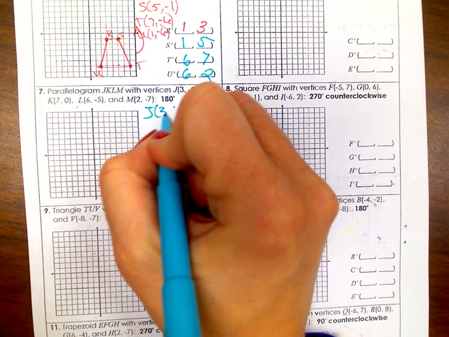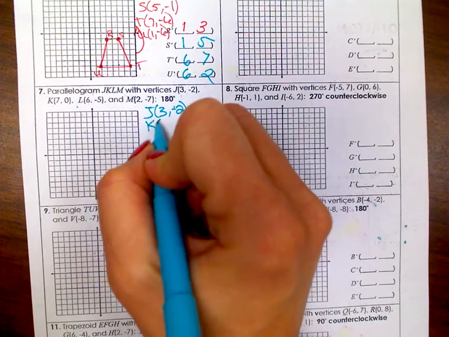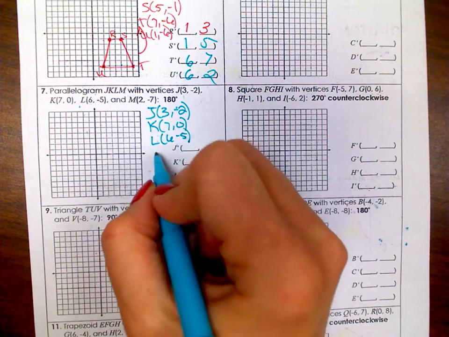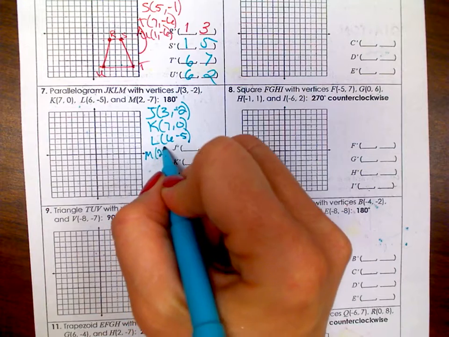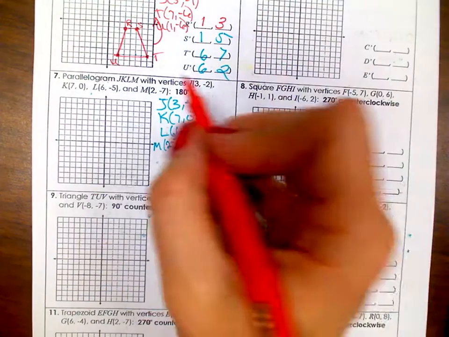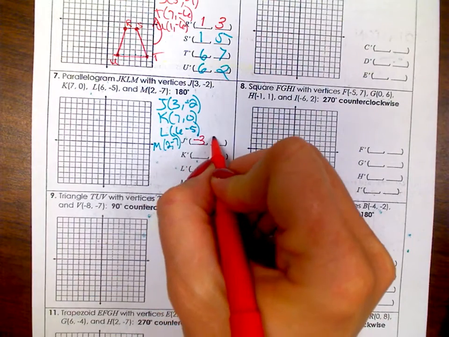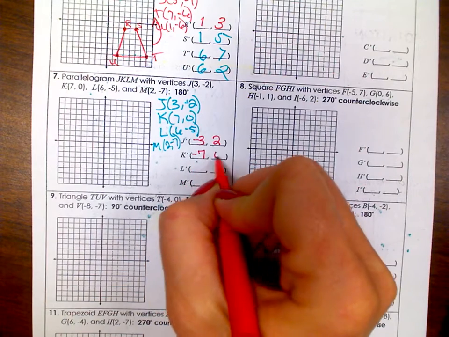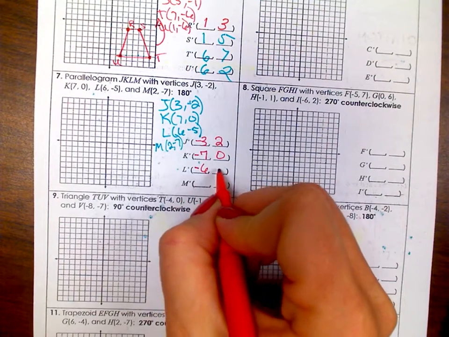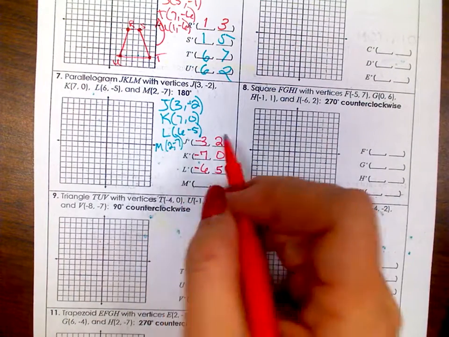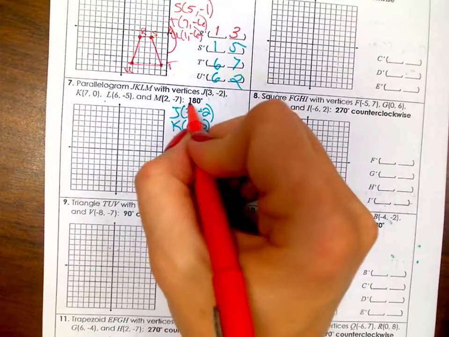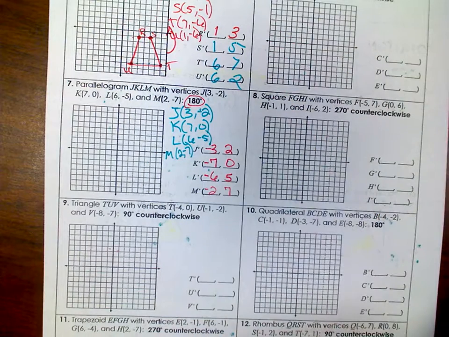So if I have J, 3, negative 2, K, 7, 0, L, 6, negative 5, and M, 2, negative 7. And at 180, all the signs are the opposite. So J would be negative 3, 2. K is negative 7, 0. Nothing is opposite of 0. L, opposite, is negative 6, 5. M is negative 2, 7. Okay, so this is your prime. Because it's 180, everything's opposite.